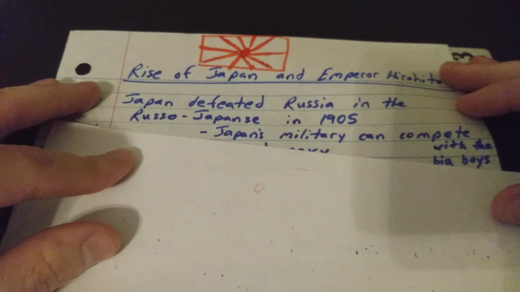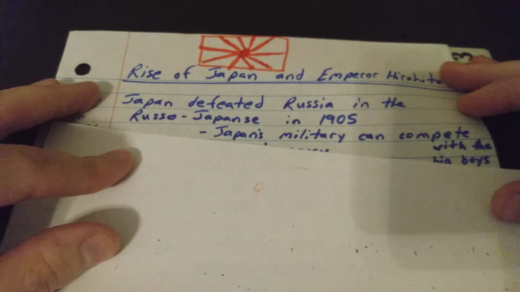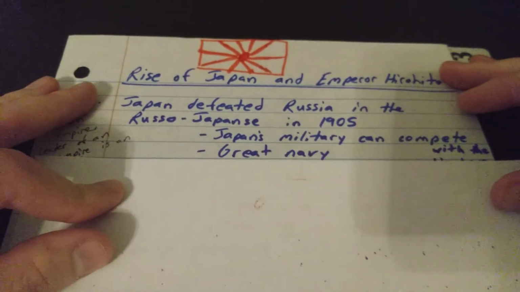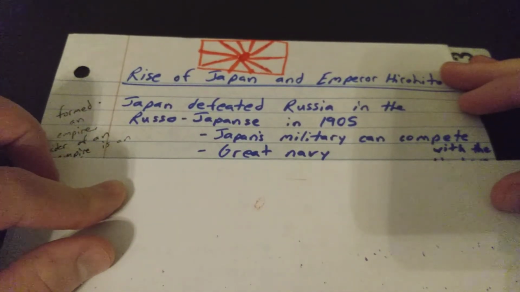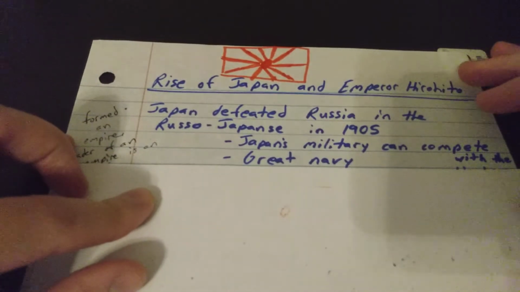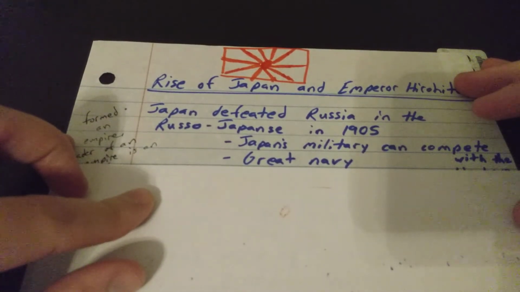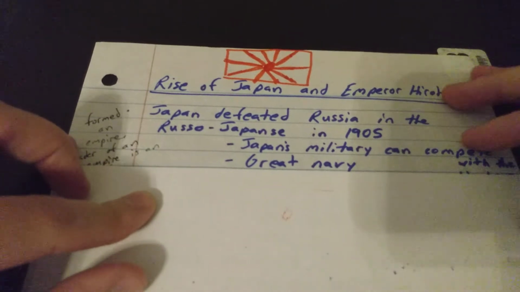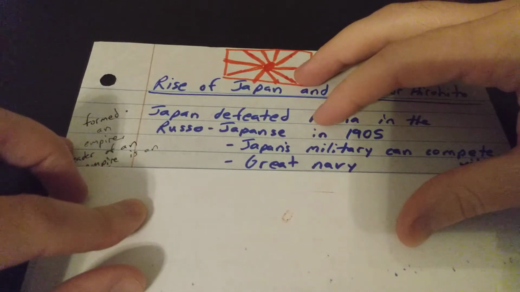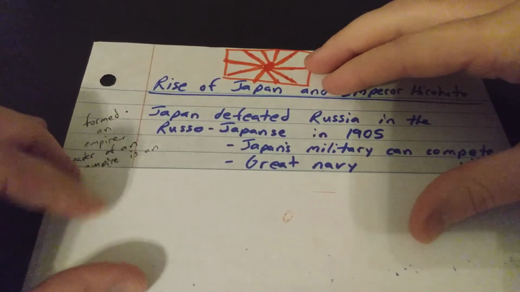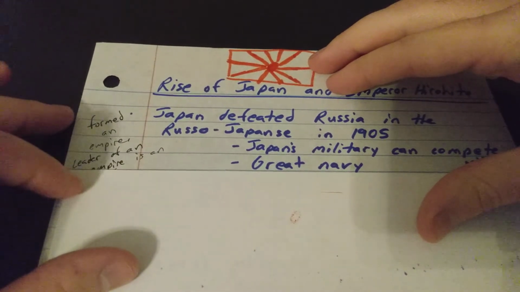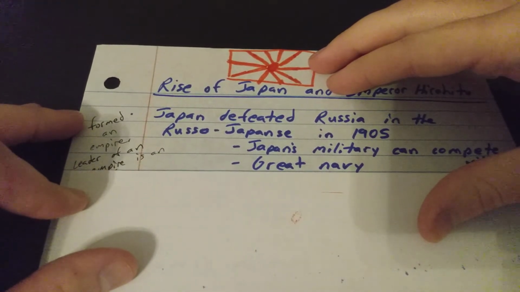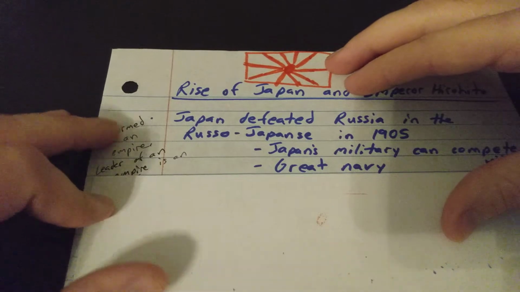Japan is on the rise back in 1905 and later. And of course, Japan had a great navy as well. They had these battleships, these aircraft carriers. They had a great air force, which is what bombed Pearl Harbor as well. Japan had a really, really good navy and air force, or at least it was getting a lot better.